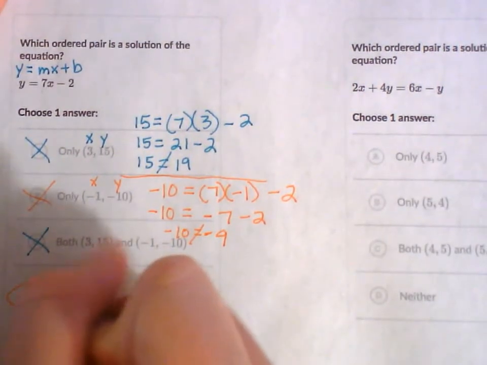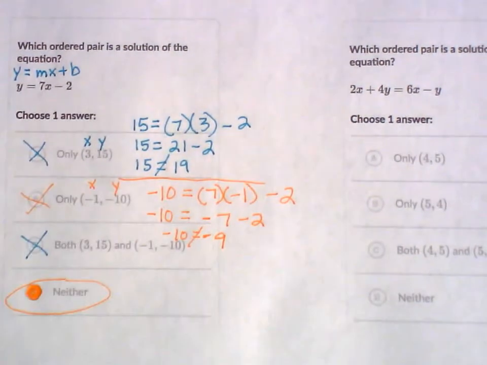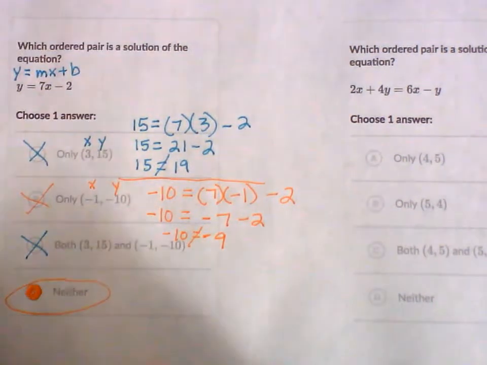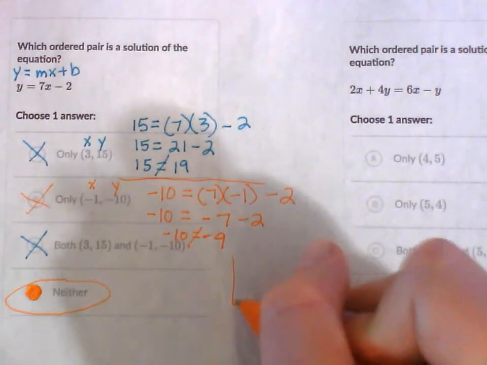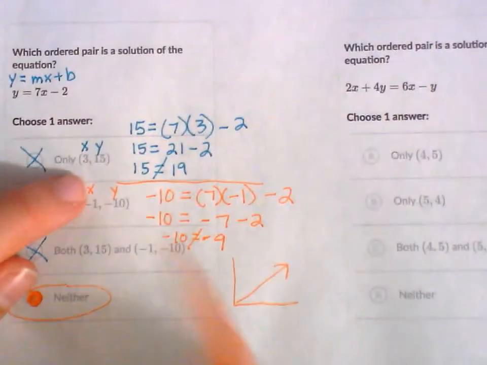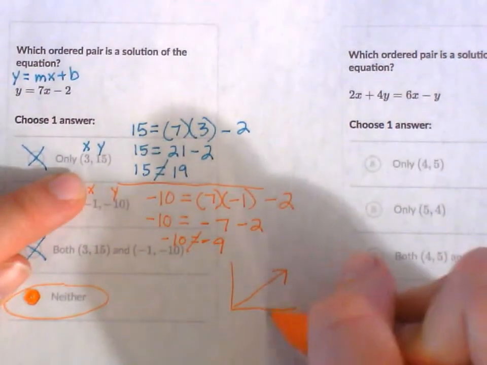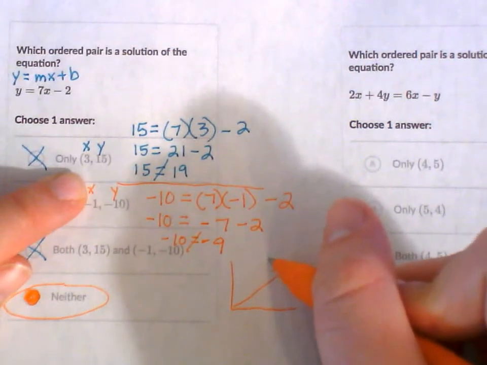Neither of those ordered pairs is correct. Neither ordered pair is a solution. So that means if you had a straight line, if you had this line, (3, 15), if you go over 3, up 15, it would not be on the line.